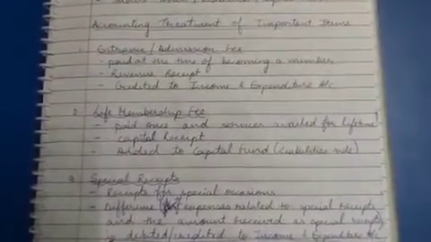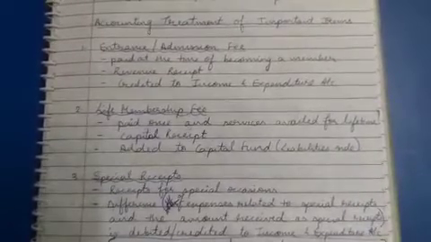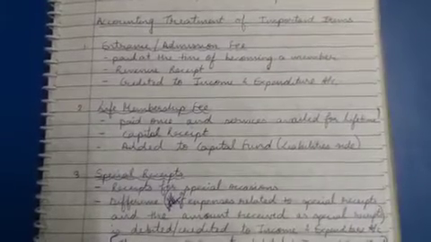Good morning, everyone. Today we will be studying about the accounting treatment of various important items relating to income and expenditure account and balance sheet. First one is entrance or admission fee.